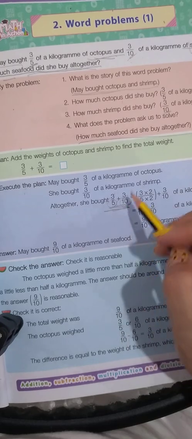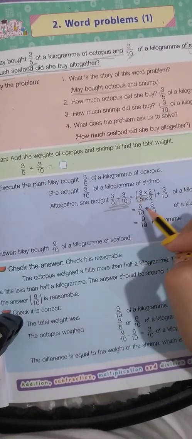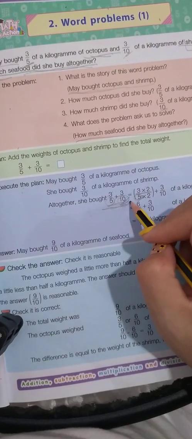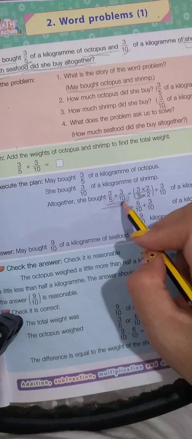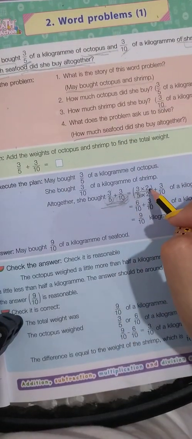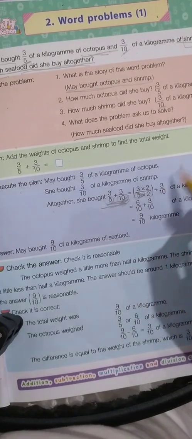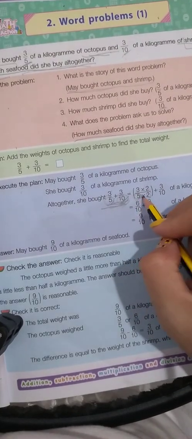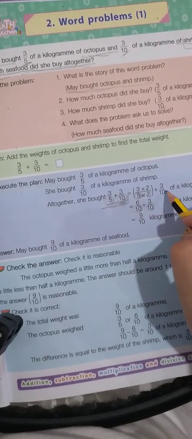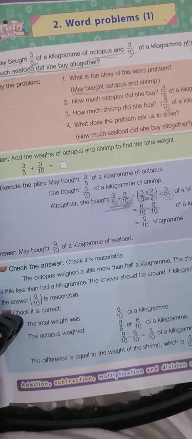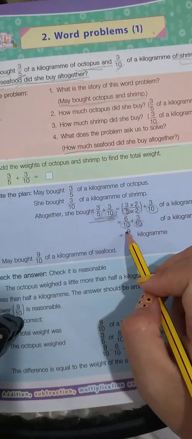Let's find the number that when we multiply it by 5 will give us the product of 10. Let's try 2. 3 times 2 is equal to 6, and 5 times 2 is equal to 10. Now they have the same denominator, 10, so now we can add them.